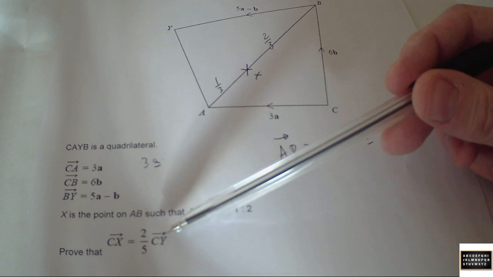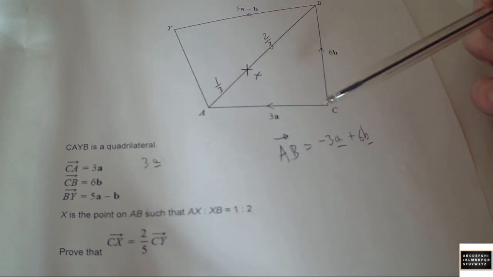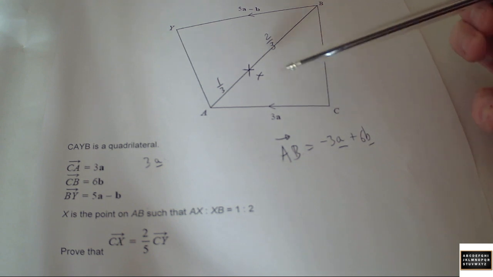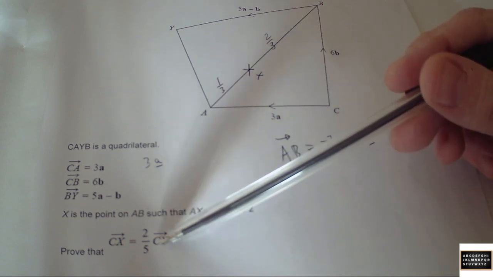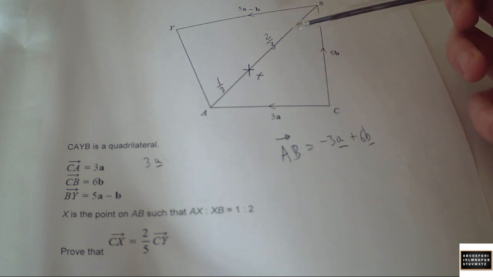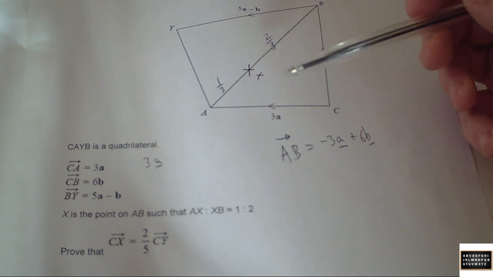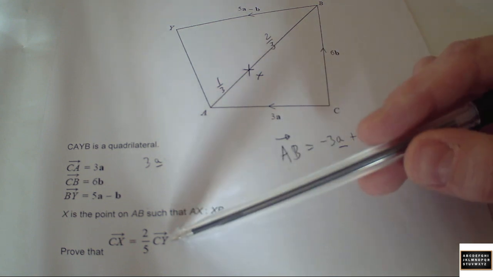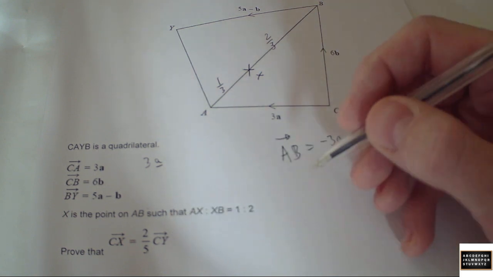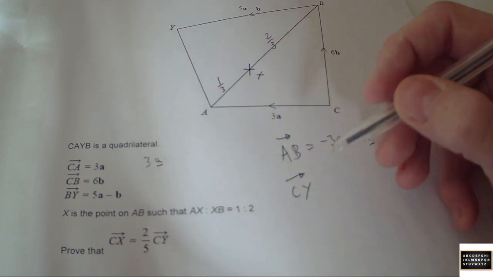Now, let's look at this proof. He's asking you to prove that CX, in other words, from here to here, is 2/5 of the distance, or the vector that goes from C to Y. So C to Y, which is over here somewhere. There's C to Y. Now, let's work out a vector for CY first of all. That would be quite handy, because we can do that based on the information we've been given in the question. So CY I'm going to write down.